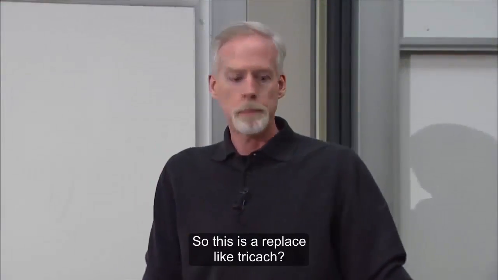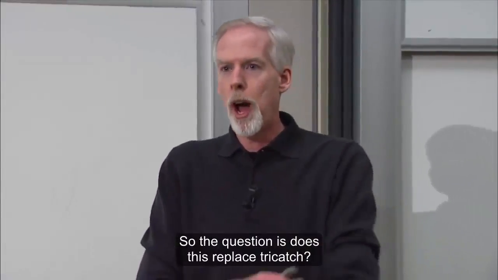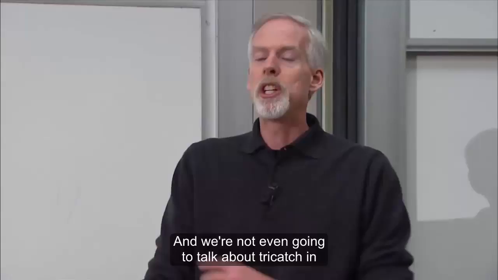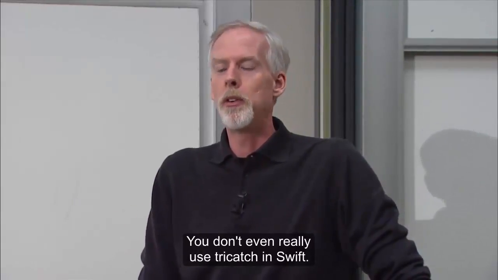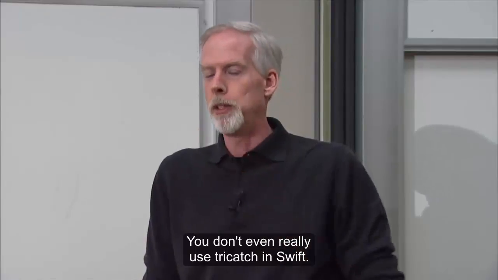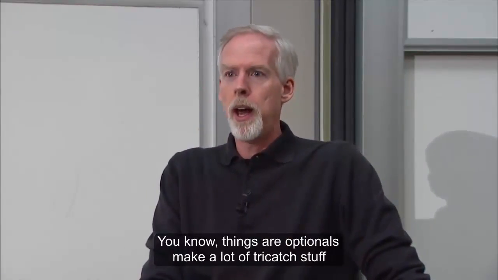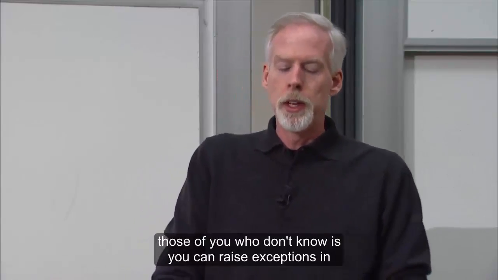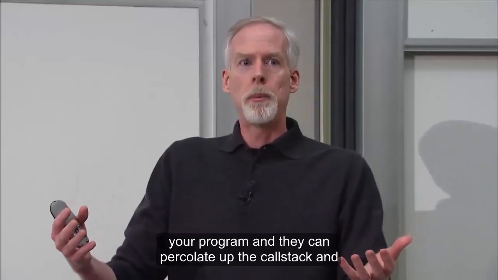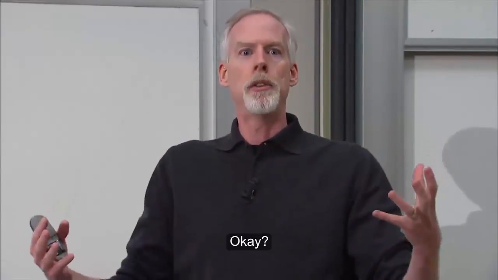Yeah? Does this replace like try catch? So the question is, does this replace try catch? And we're not even going to talk about try catch in this class. Okay? That's how rare it is. You really don't even use try catch in Swift. Optionals make a lot of try-catch stuff just not necessary. Try-catch, for those of you who don't know, is you can raise exceptions in your program and they can percolate up the call stack and someone tries to catch them and handle them, okay?